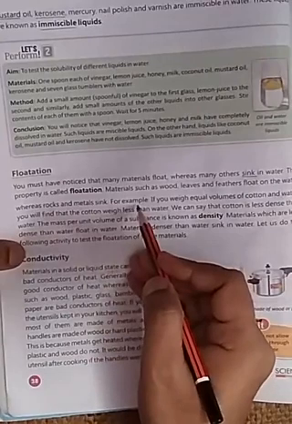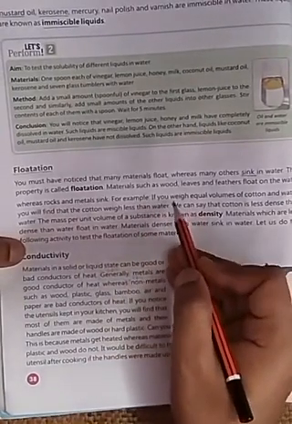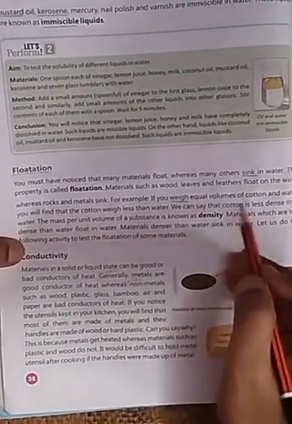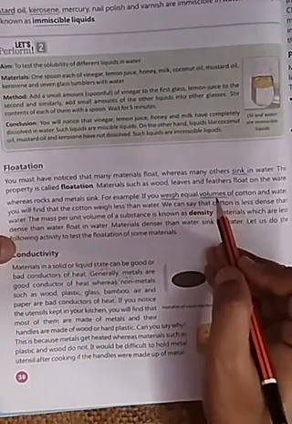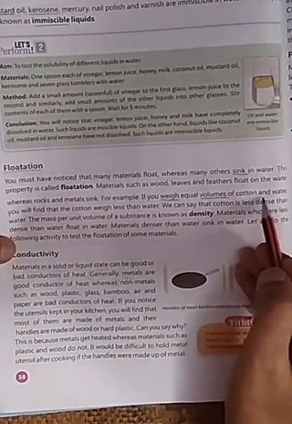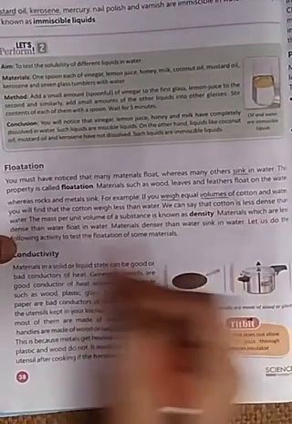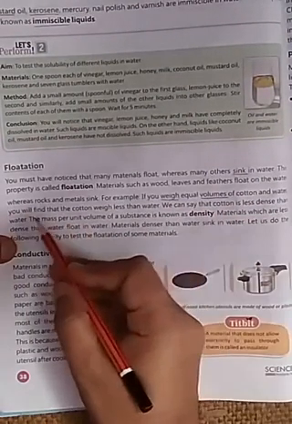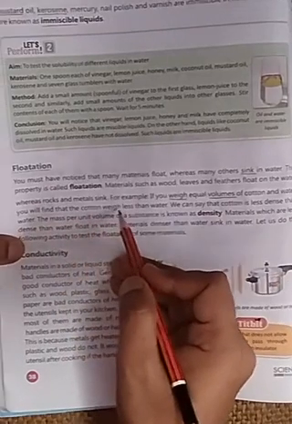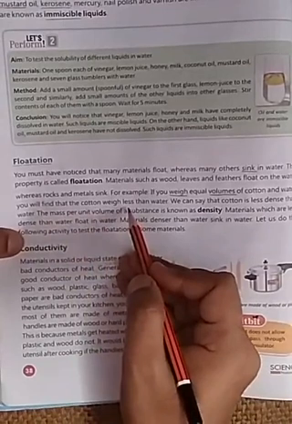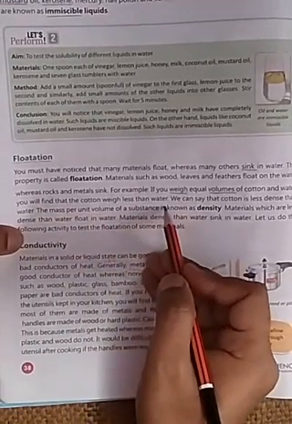For example, if you weigh equal volumes of cotton and water, you will find that cotton weighs less than water.